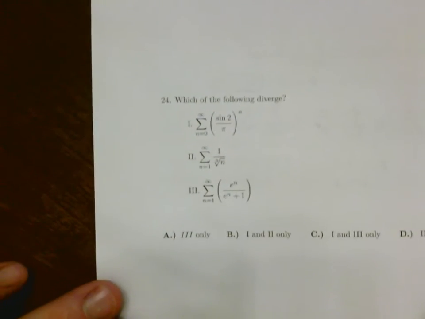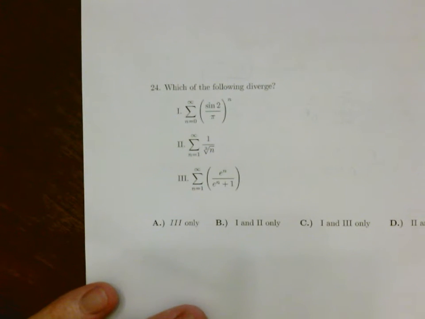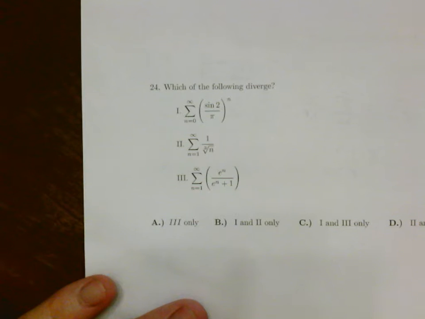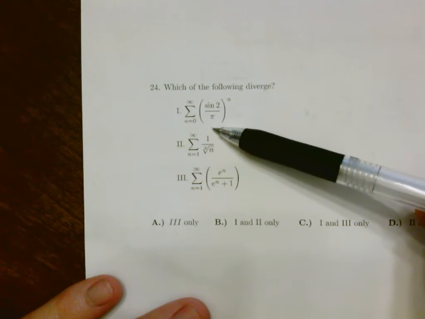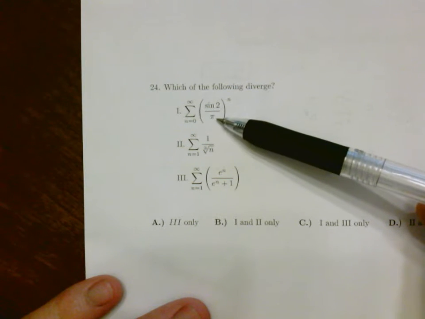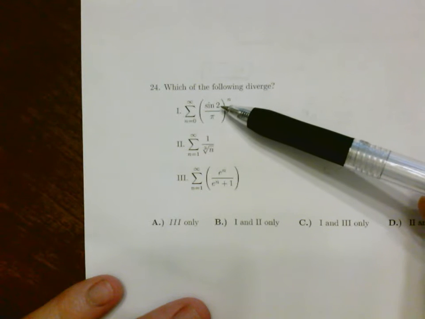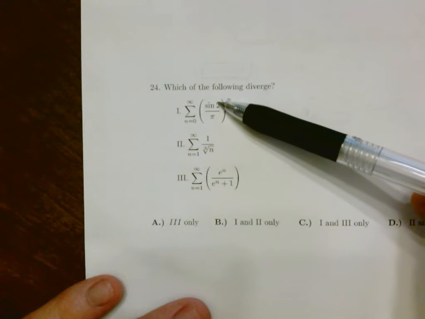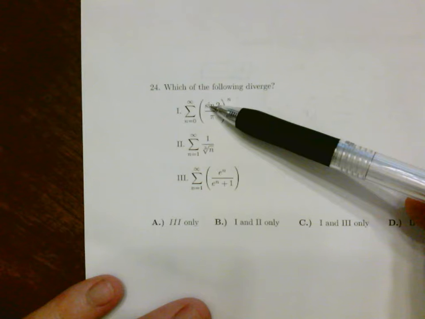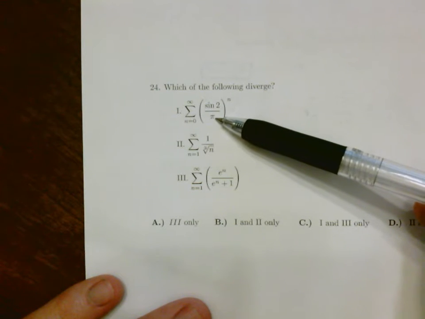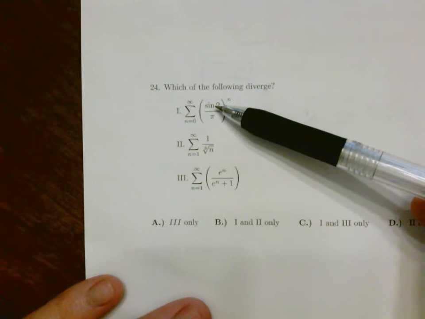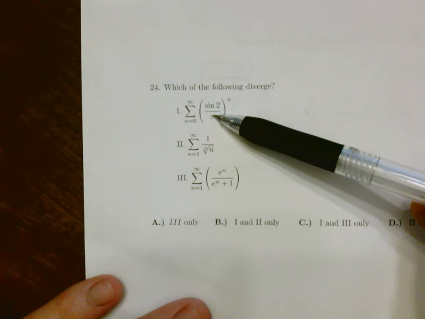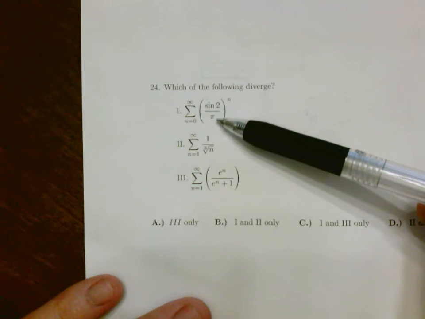Okay, 24. Which of the following diverge? If you look at this closely, this first one looks super intimidating, but it's really not, because you just have to realize that pi is a number and sine of 2 is a number. Now I know sine of 2 is less than 1 because sine is less than 1, and pi is bigger than 3, so this is something close to like 1 over 3 if I was to come up with an estimate for it.